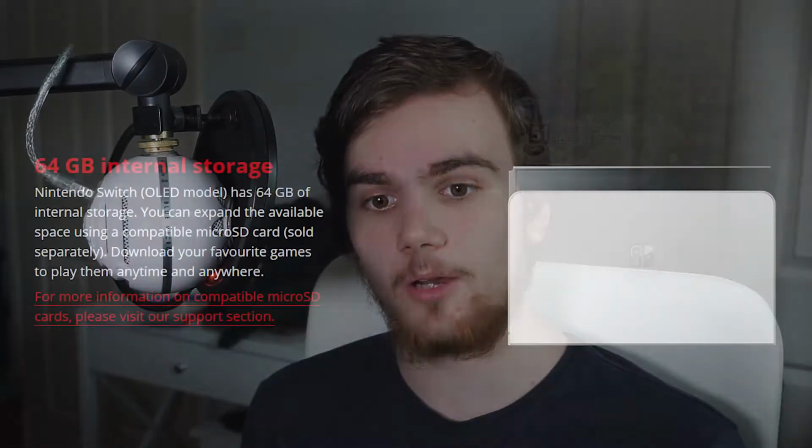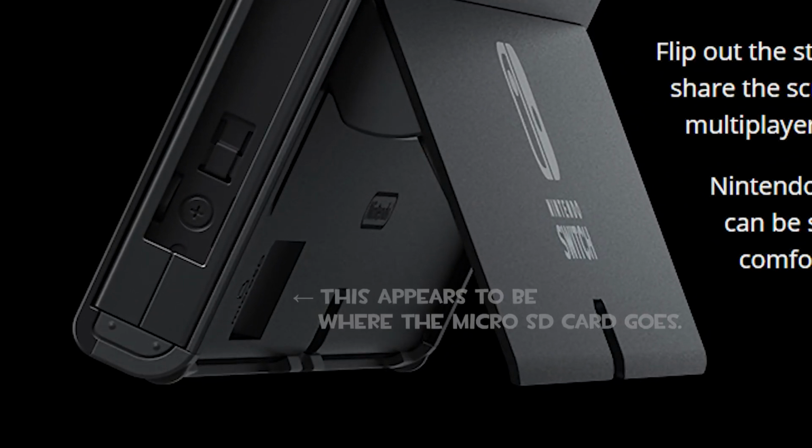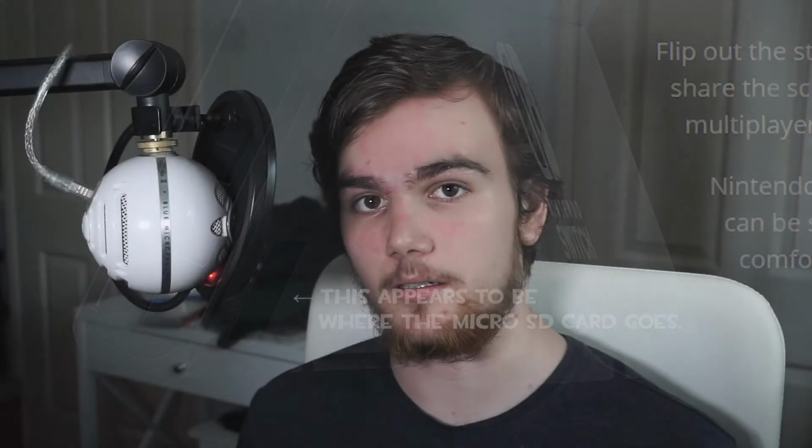And the last benefit of the Switch itself being it now has 64 gigabytes of storage instead of the 32 that the regular Switch comes with. But you can also still, as always, just buy a micro SD card and expand the storage that way, and they do appear to have changed the location of the micro SD card along with the changed kickstand.